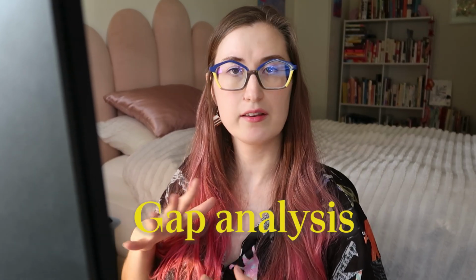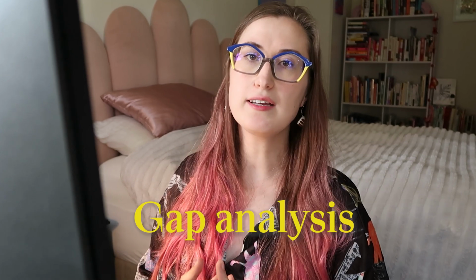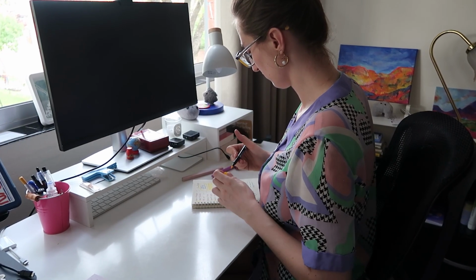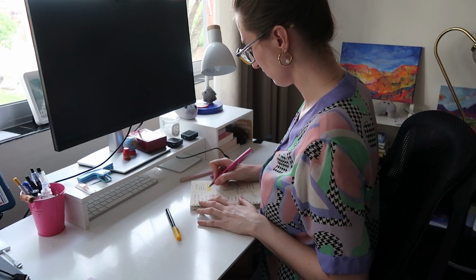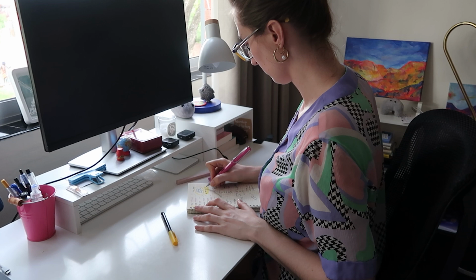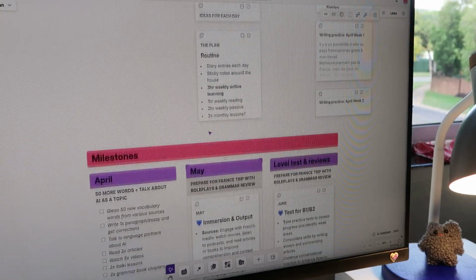If you're somewhere in the intermediate phase like me, a gap analysis is essentially saying, what am I able to express now? What kind of mistakes do I make, and where do I want to be? Essentially, where are the knowledge gaps that I need to work on? For me, I know that I struggle with the subjonctif en français, and I have limited vocabulary because I tend to use the same words over and over. Then decide your time frame. For me, it's 3 months, so April, May, and June, and then I set goals from there.